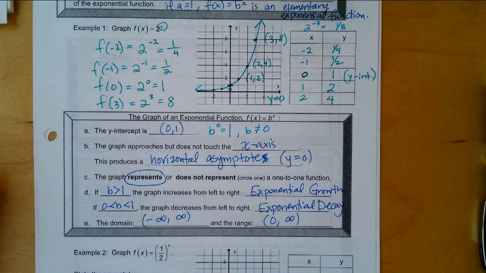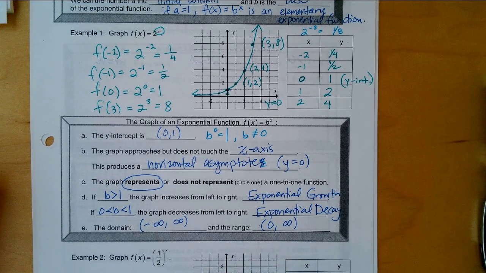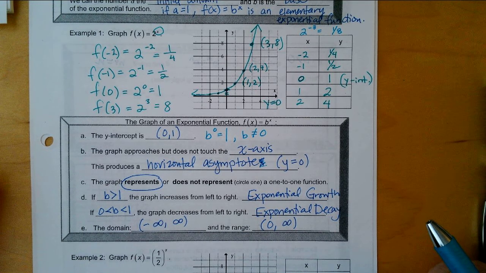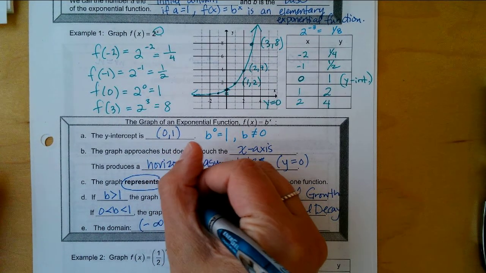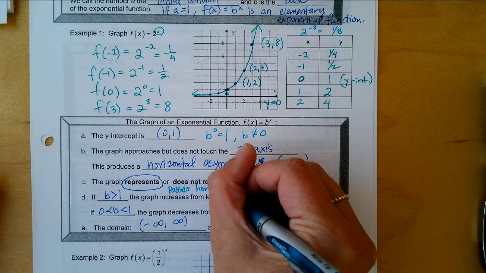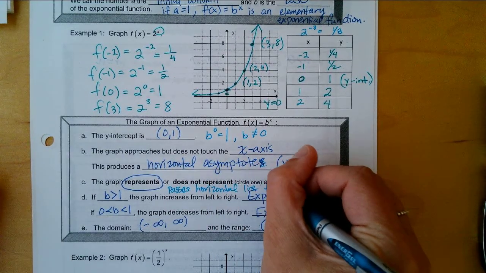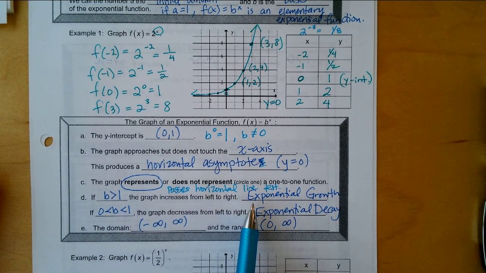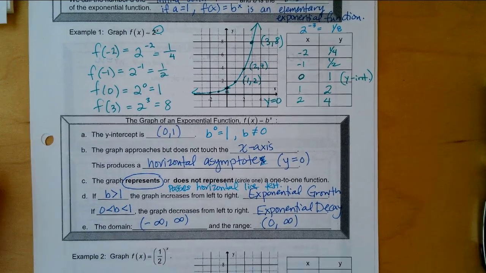Okay, the graph does represent a one-to-one function. Why would I say that it represents a one-to-one function? What can you tell about the graph? Why is it a one-to-one function? Yes, it does. It passes the horizontal line test. Passes, that's what we were talking about in the last lesson. Passes horizontal line test. Okay, if b is greater than 1, the graph increases from left to right. That's called exponential growth. And then if b is between 0 and 1, well, what kind of numbers are between 0 and 1?